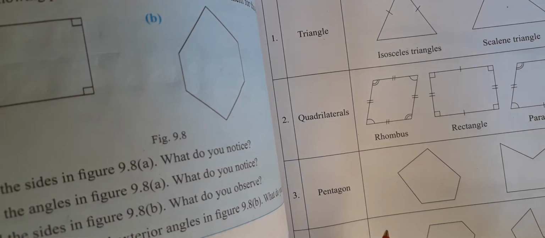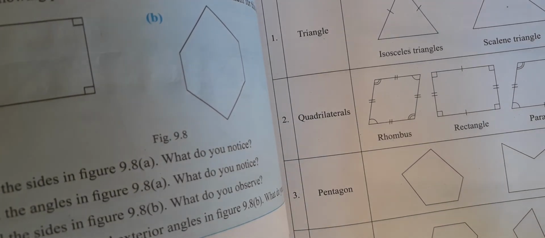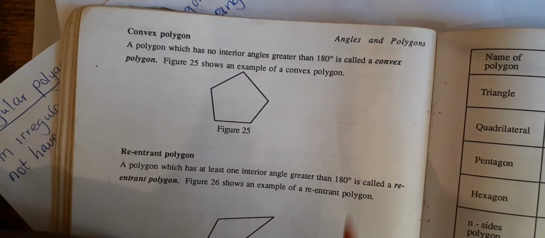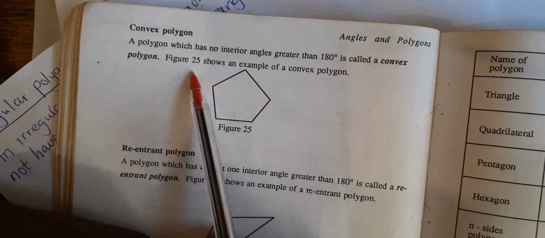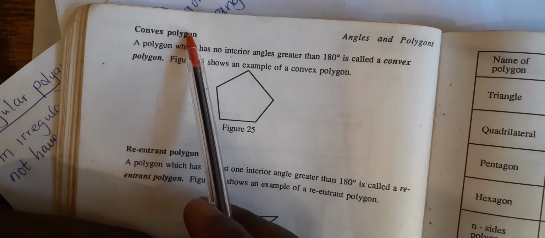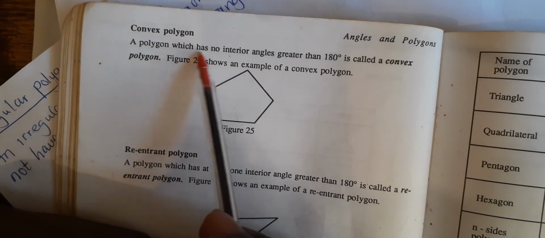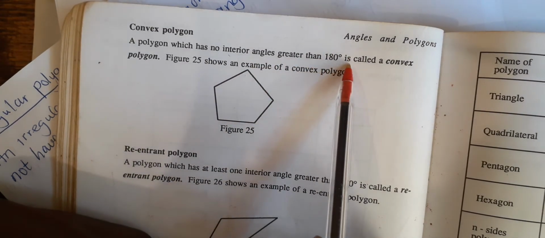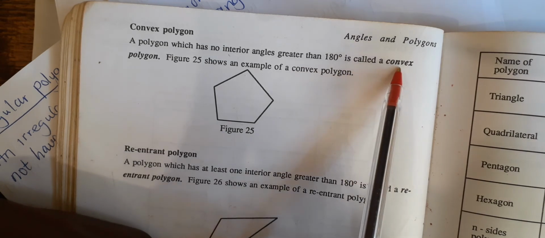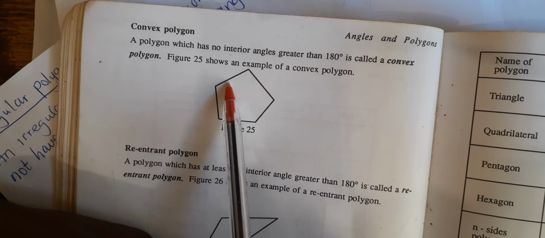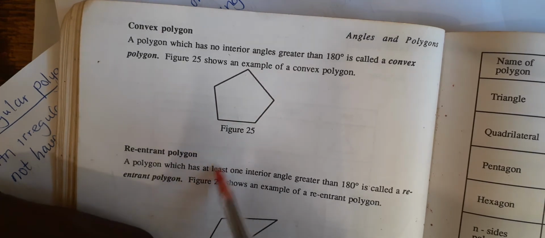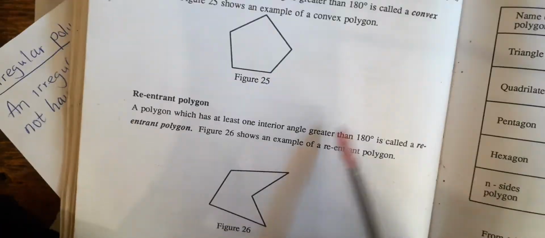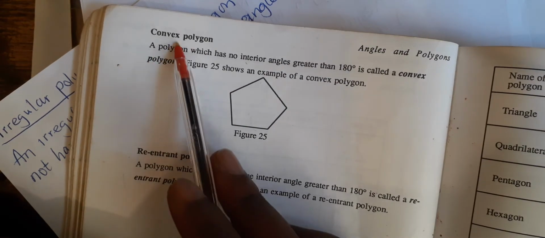Now in terms of the size of the interior angles, let's look at the types of polygons. I thought that maybe you may just need this for your information. You can write convex polygon. What is a convex polygon? A polygon which has no interior angle greater than 180 degrees is called a convex polygon. Just an example of these ones. When you look at all these interior angles here, they are less than 180 degrees. What about the opposite? Like this one here. So you copy this and this one.